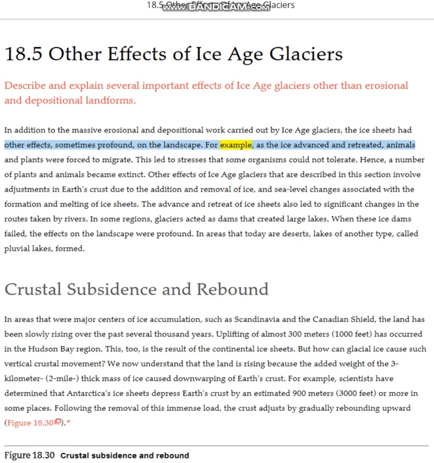For example, as the ice advanced and retreated, animals and plants were forced to migrate. This led to stresses that some organisms could not tolerate. Hence, a number of plants and animals became extinct. Other effects of Ice Age glaciers that are described in this section involve adjustments in Earth's crust due to the addition and removal of ice, and sea level changes associated with the formation and melting of ice sheets.